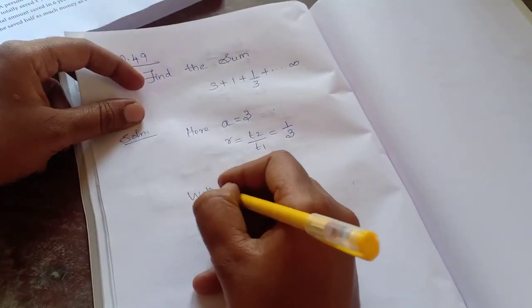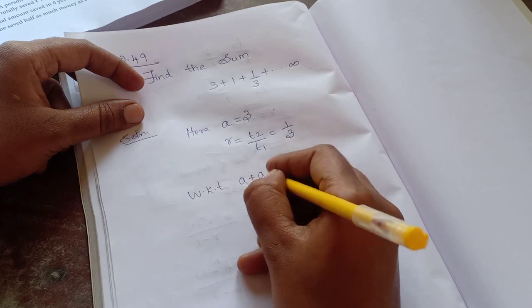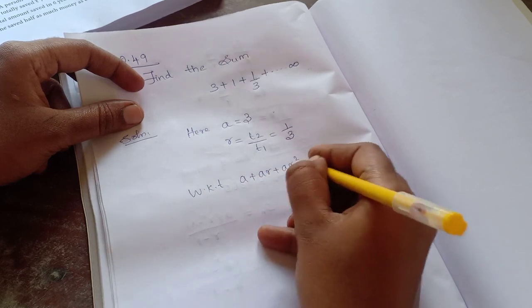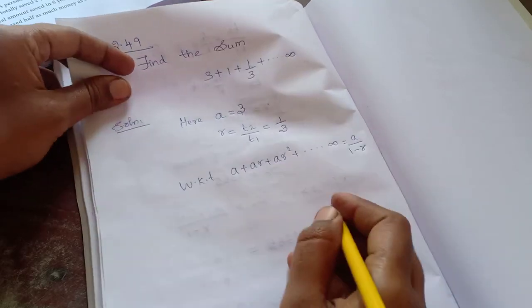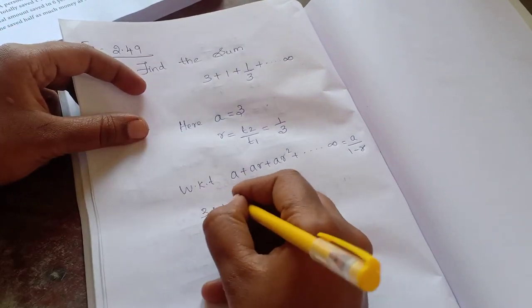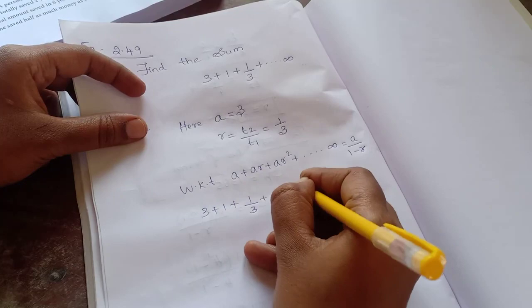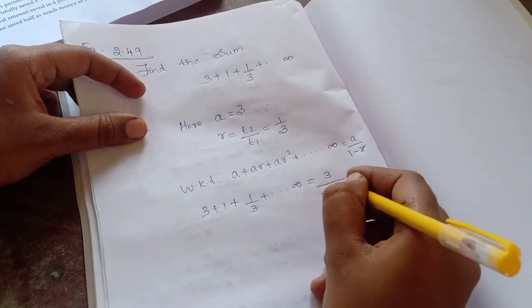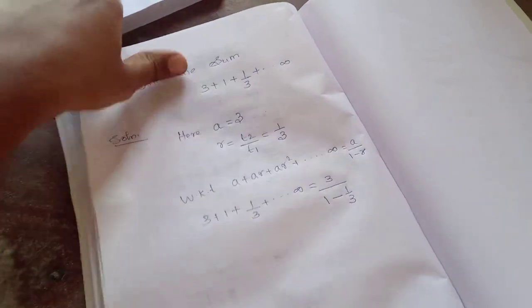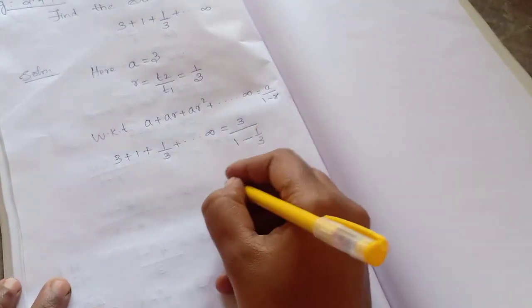We know that A plus AR plus AR square plus up to infinity means A by 1 minus R. So here 3 plus 1 by 3 plus up to infinity means A value 3 by 1 minus R value 1 by 3. We need to calculate this, a very simple 2 mark problem.